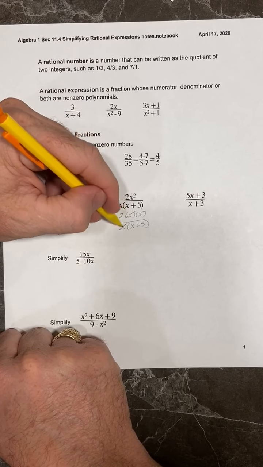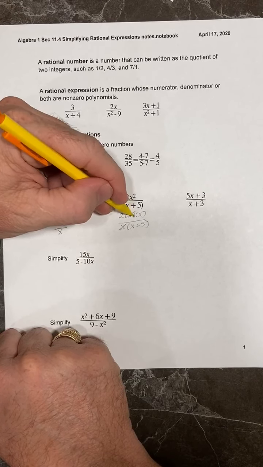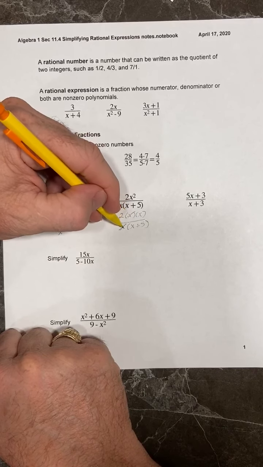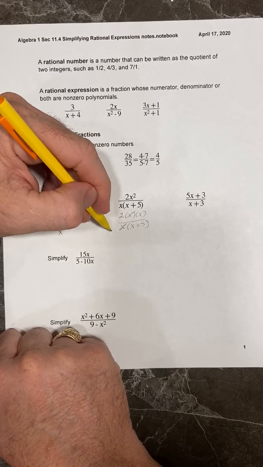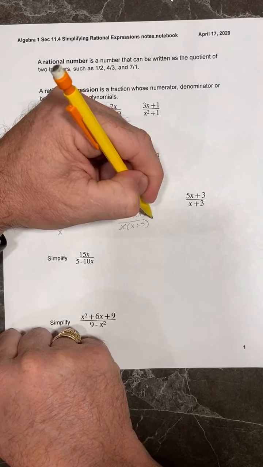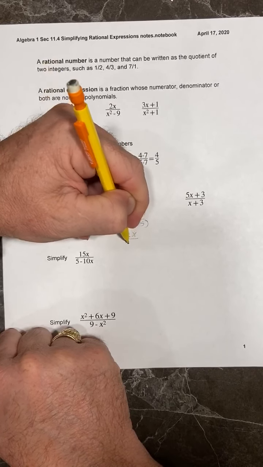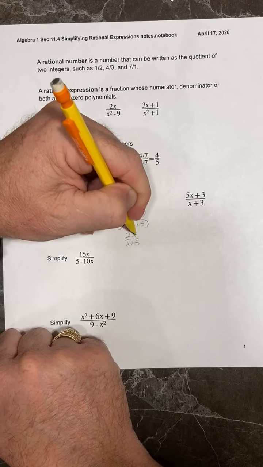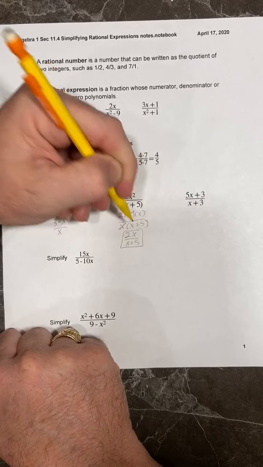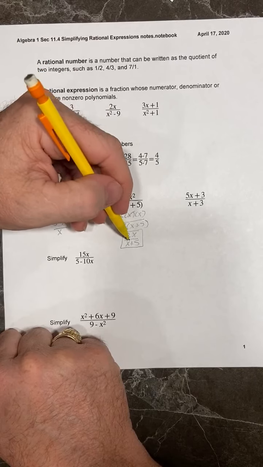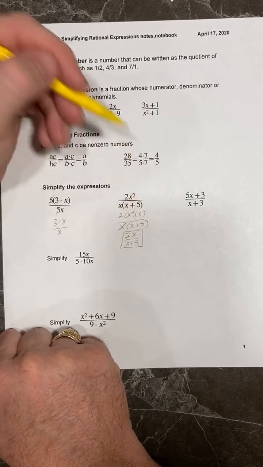We have 2 x's up here, we have 1 down here, so the 1 x down here can cancel 1 x up at the top. We're going to be left with 2 times x over x plus 5. And we can't go any further than that because this x is in an addition.